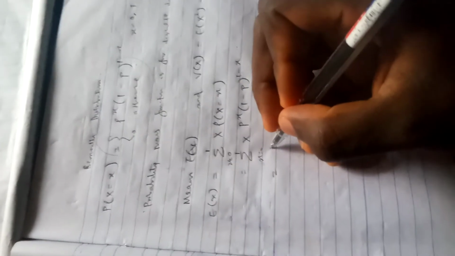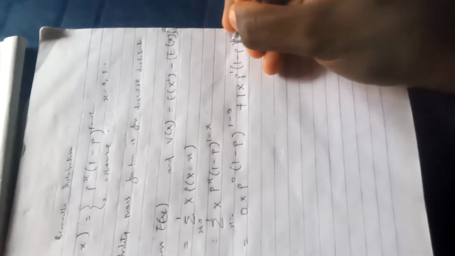When x equals 0, we have 0 times p raised to the power 0 times (1 minus p) raised to the power 1 minus 0. Then plus, when x equals 1, we have 1 multiplied by p raised to the power 1 times (1 minus p) raised to the power 1 minus 1. Hope you are getting it.